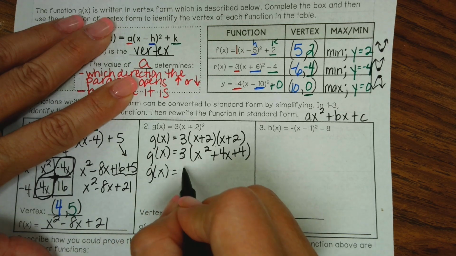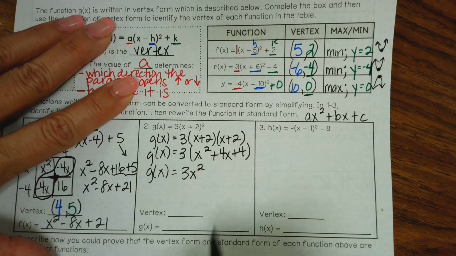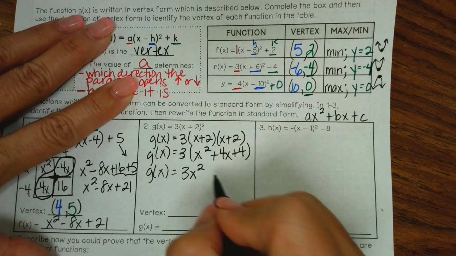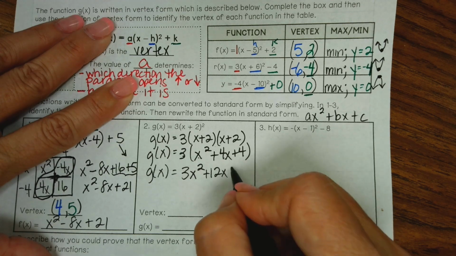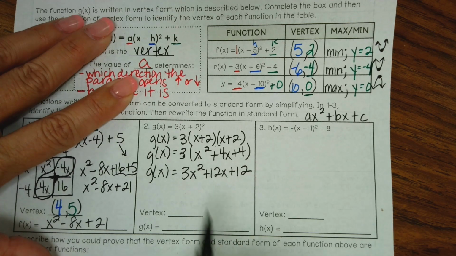So 3 times x squared is 3x squared. 3 times 4x is a positive 12x. And 3 times 4 is a positive 12. So here we go. Here is my ax squared plus bx plus c.